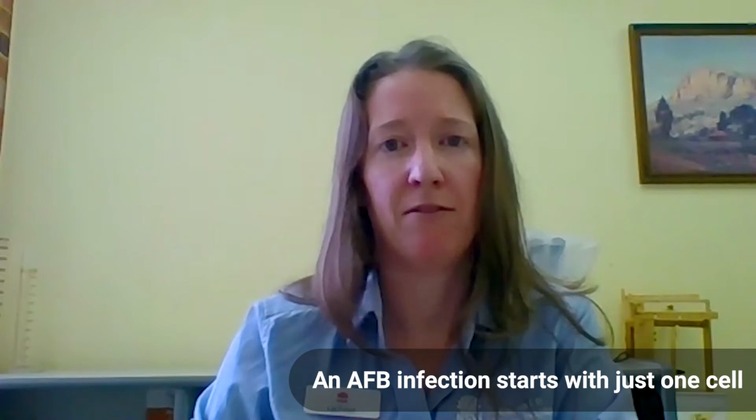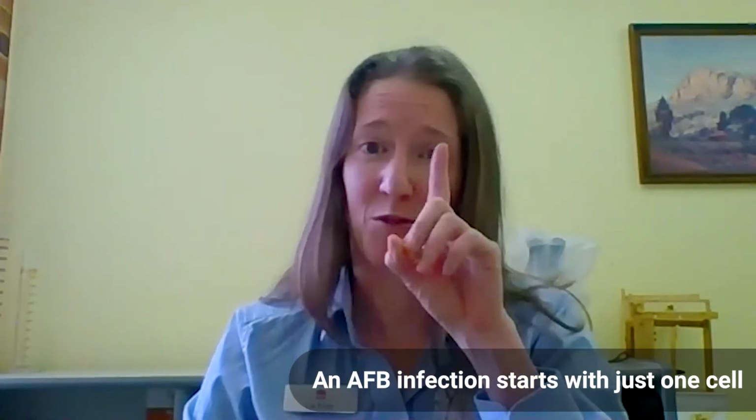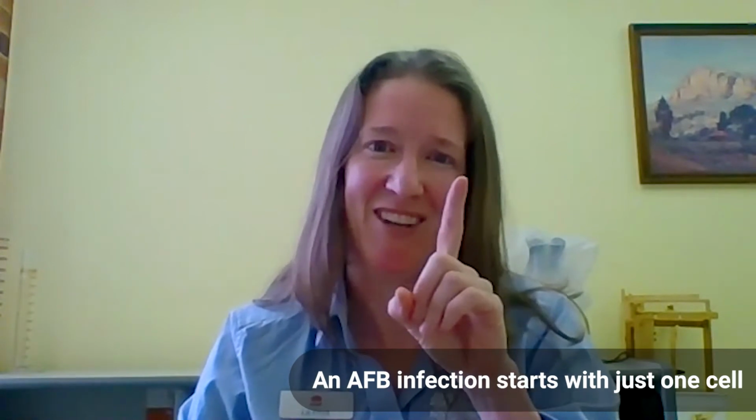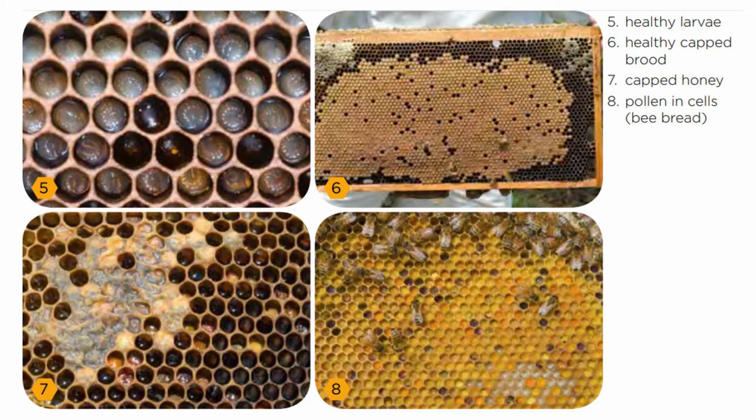So having removable frames, ensuring we're able to get those frames out safely, and shake those bees off in order to get a very close look at the brood. In that first instance of AFB becoming symptomatic, it starts with one cell. So you need to be able to catch that one cell that the bees have chewed open or where the capping looks a bit sunken. So, differentiating diseased brood from healthy brood.